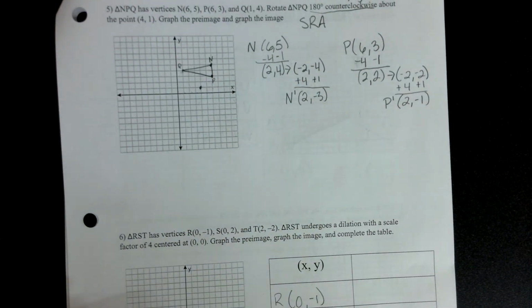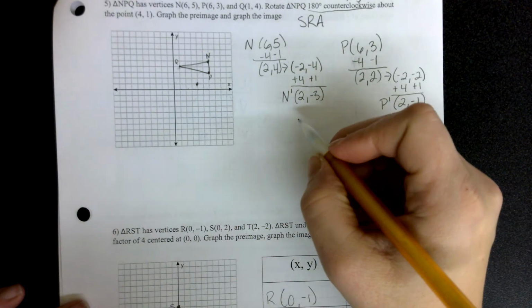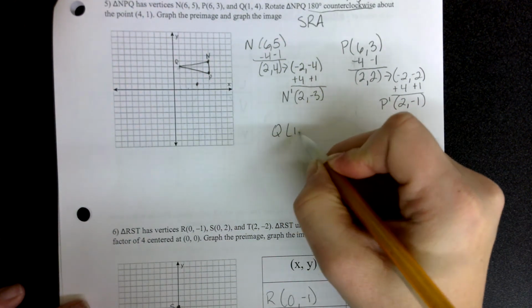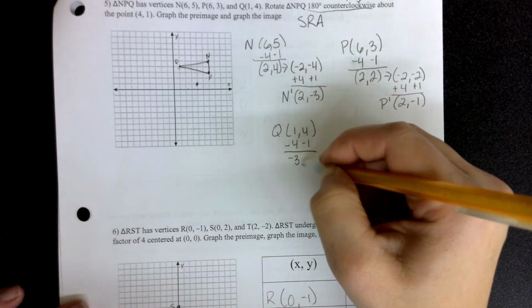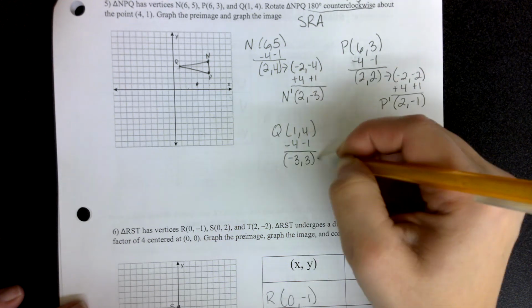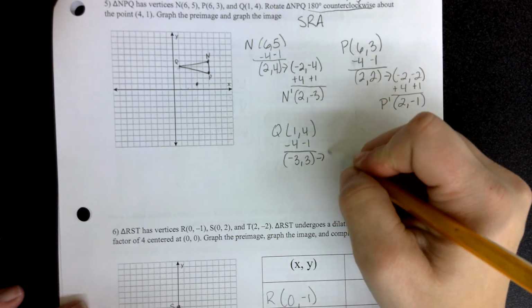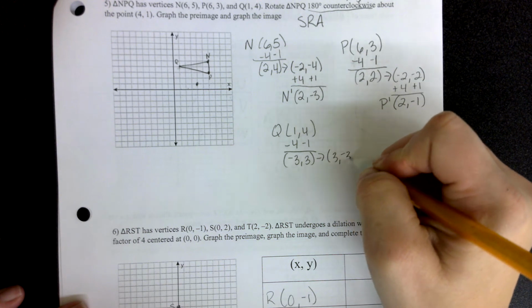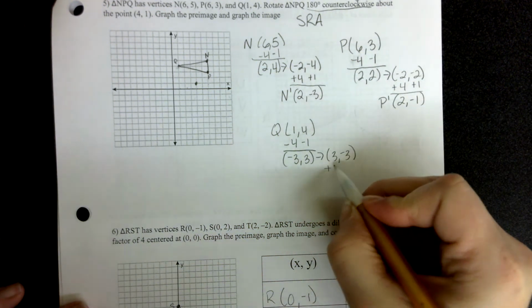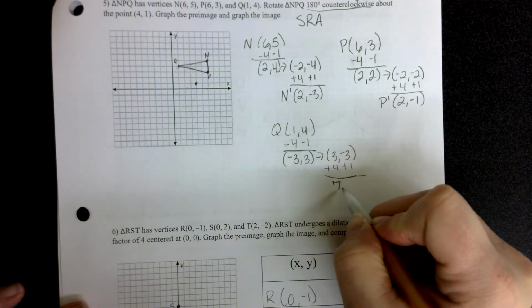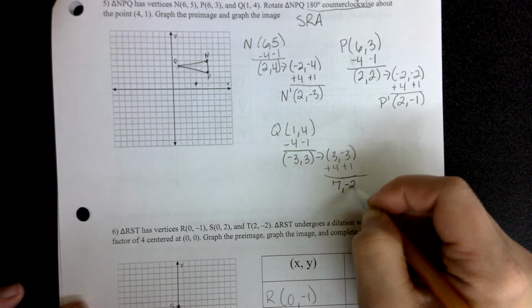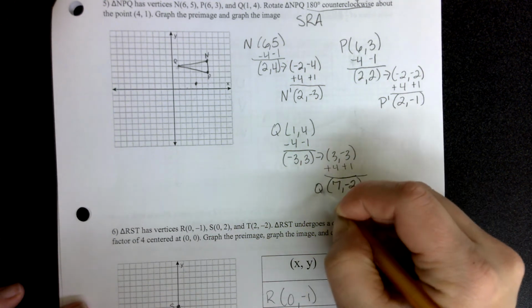And then now we're going to go to Q. So we have Q is at 1, 4. So we're going to subtract first. So that's going to be -3, 3. We're going to do the rotation, which is opposite x, opposite y. It's going to be 3, -3. Then you're going to add the 4 and add the 1. And you should get 7, -2. And that's Q prime.